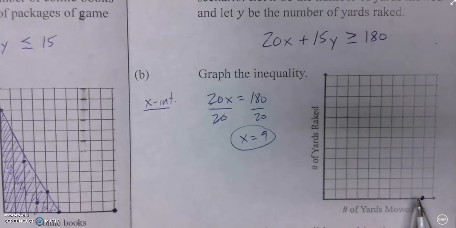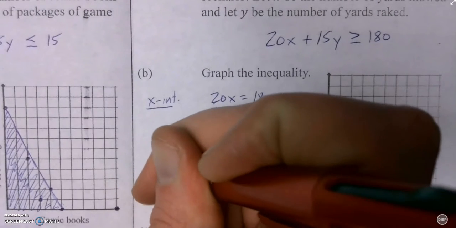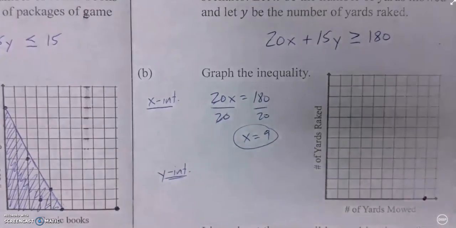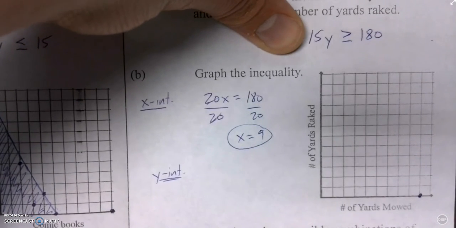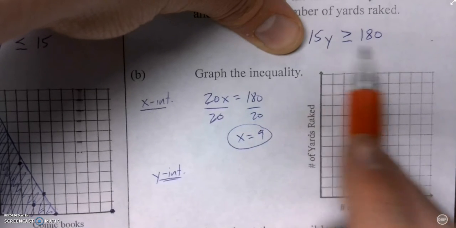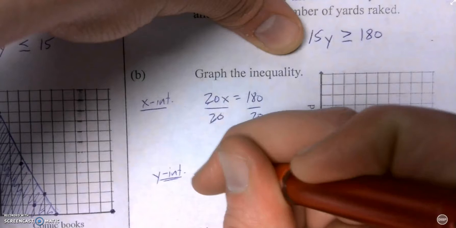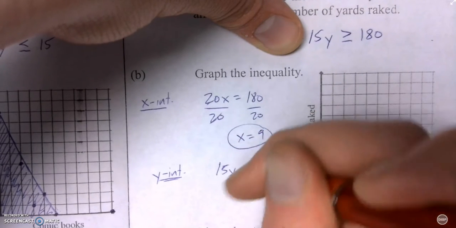Okay. Now I also know that I can find the y-intercept by doing the cover-up on the x term. And if I do that, I see 15y equals 180. So 15y equals 180.